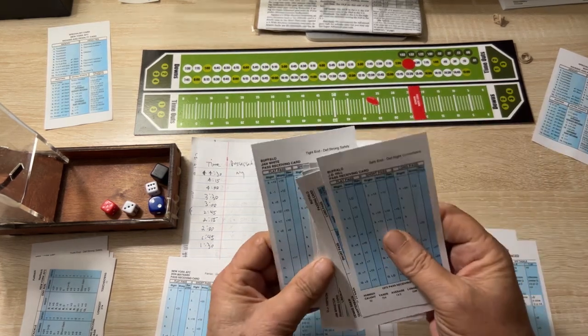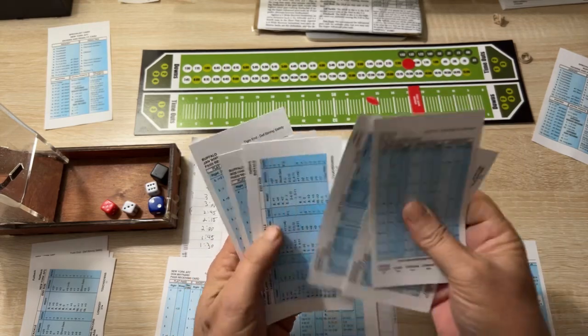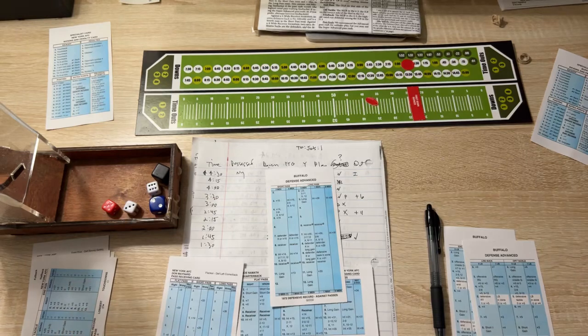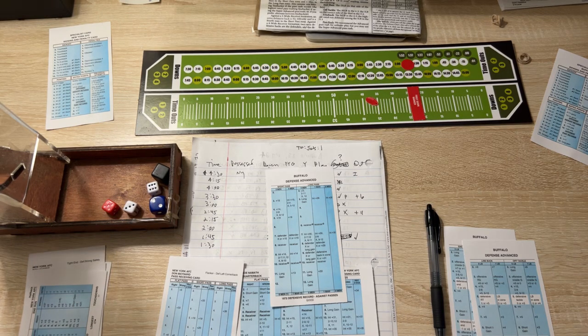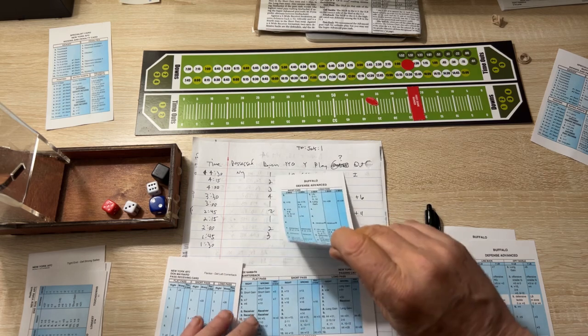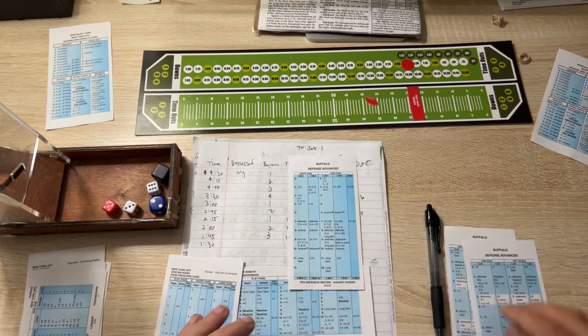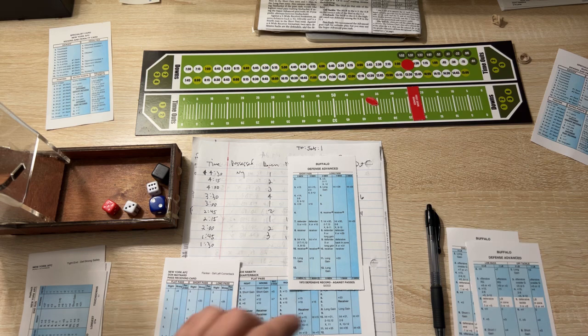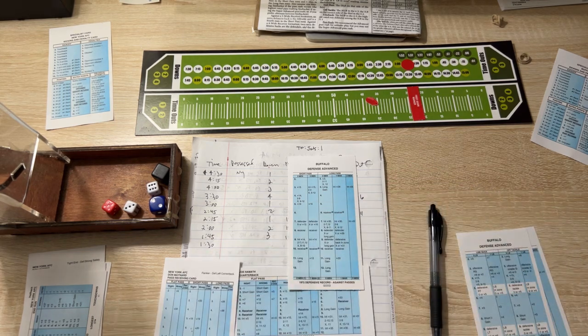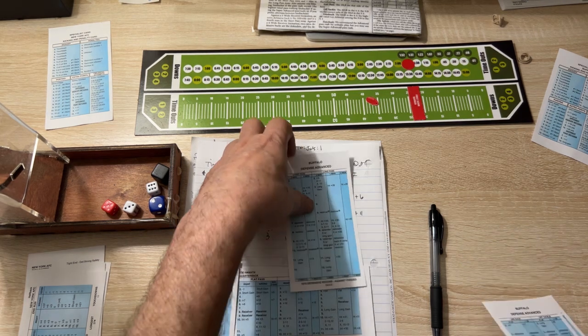Can you imagine if you can't find the card? It's the left cornerback. I'm having trouble finding this card. Hold on. We see it's the left cornerback.